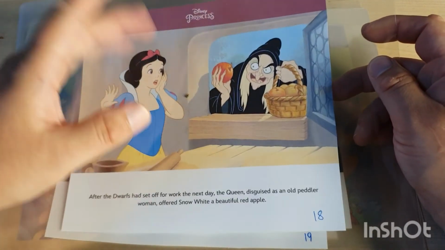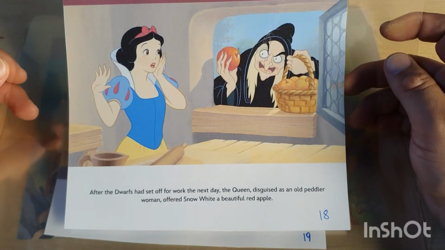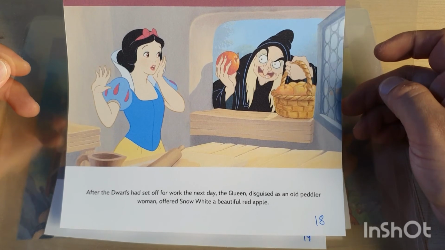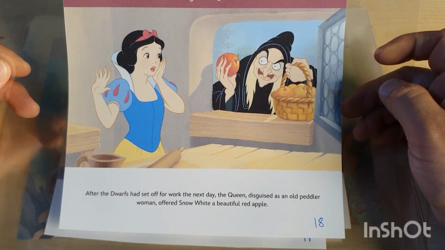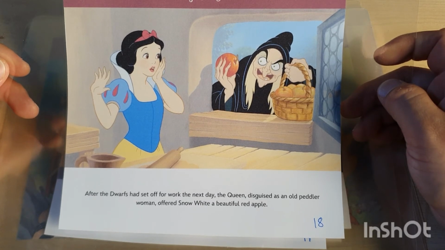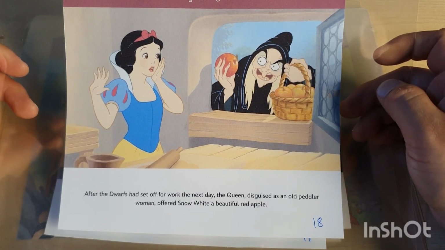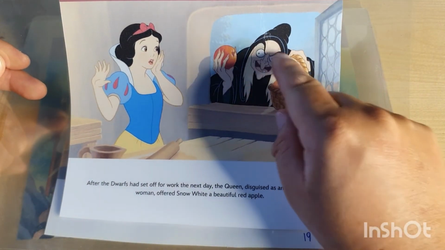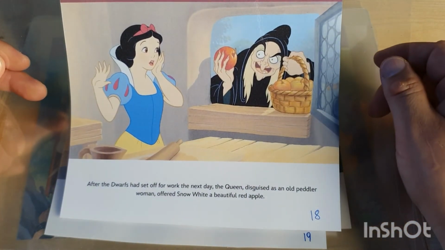After the dwarfs had set off for work the next day, the queen, disguised as an old peddler woman, offered Snow White a beautiful big red apple. So this is how she changed her appearance with a magic potion.